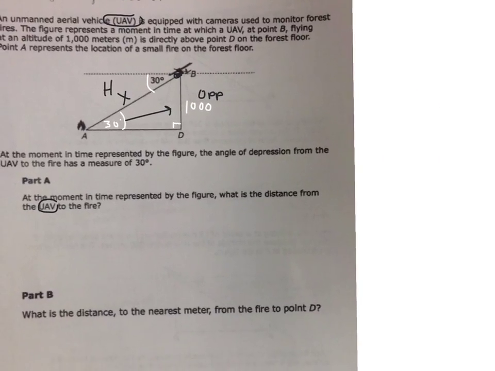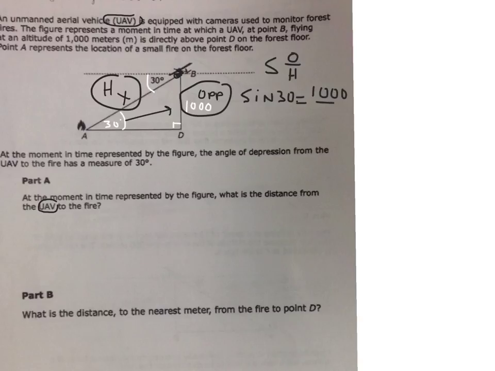So of my three trigonometric ratios, the very first one is the right choice. It's the only one that has the opposite and the hypotenuse in it. So S is for sine, and the opposite was 1,000. The hypotenuse is what I'm looking for. In this question, when you cross multiply, you do not get an answer right off the bat.